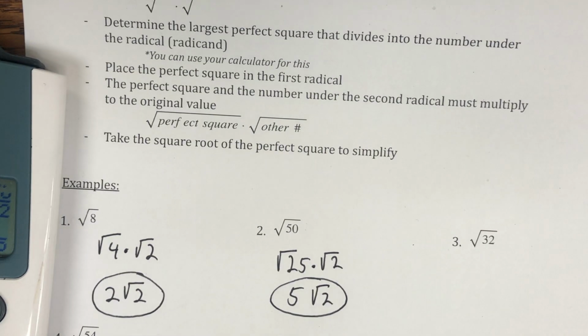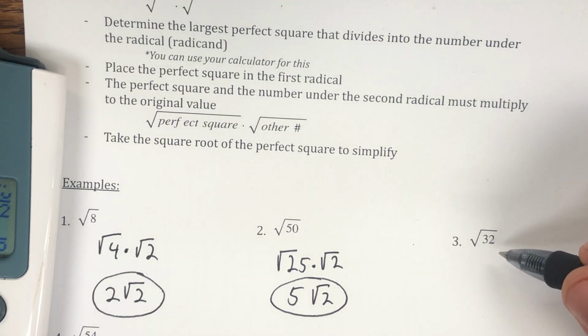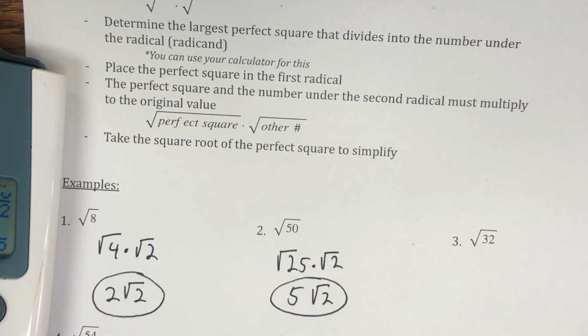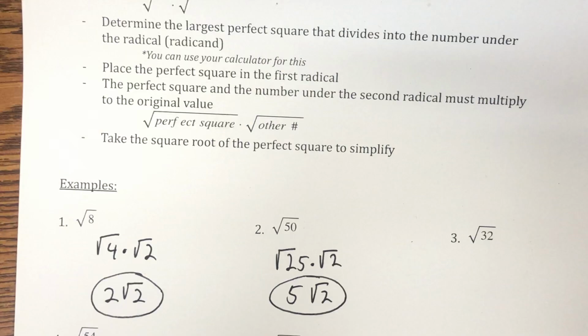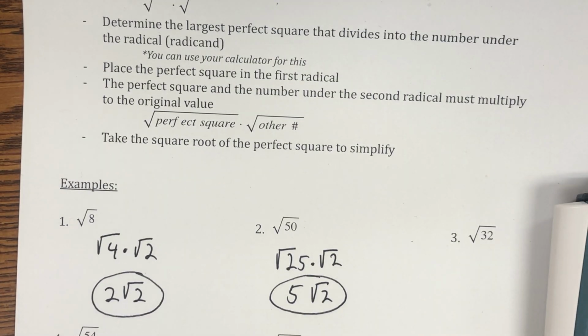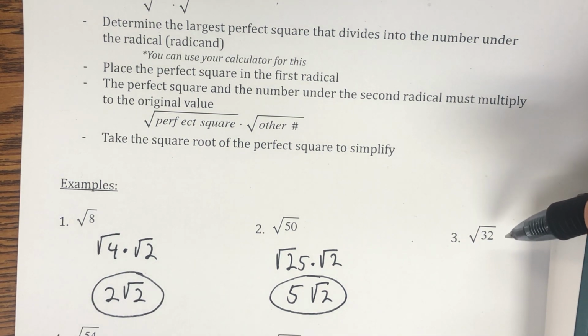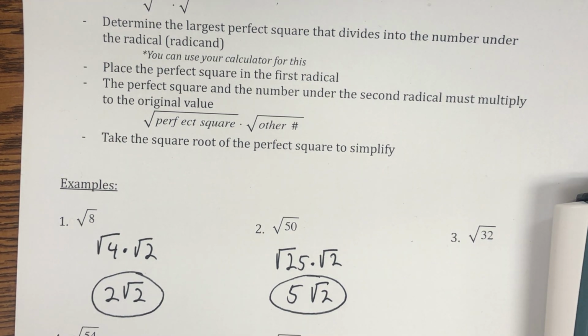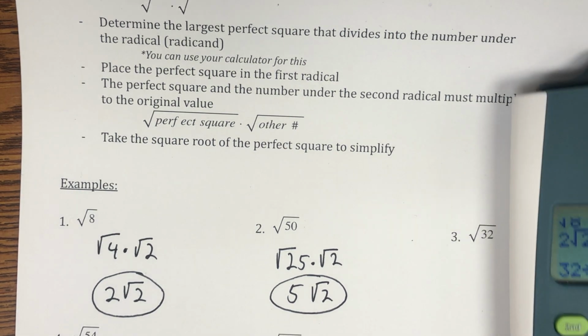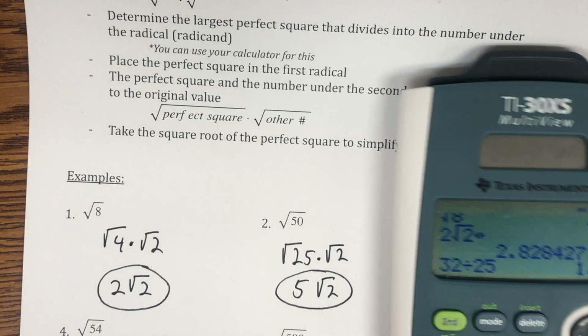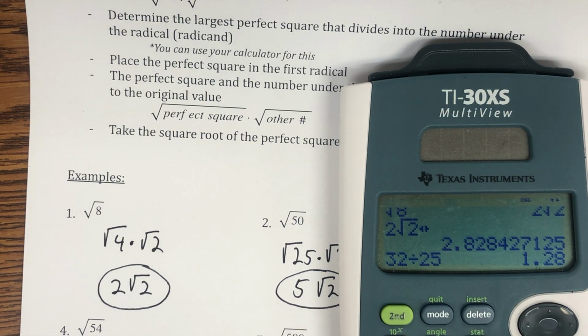The next one, 32. Which perfect square factor goes into 32? The hardest part is figuring out which perfect square goes in. If you don't know, you want to start with the bigger ones. We obviously have to start with a number less than 32, and the first one's 25. If I take 32 divided by 25, that doesn't go in evenly. It's 1.28, not our correct answer. So I'm going to try the next one.